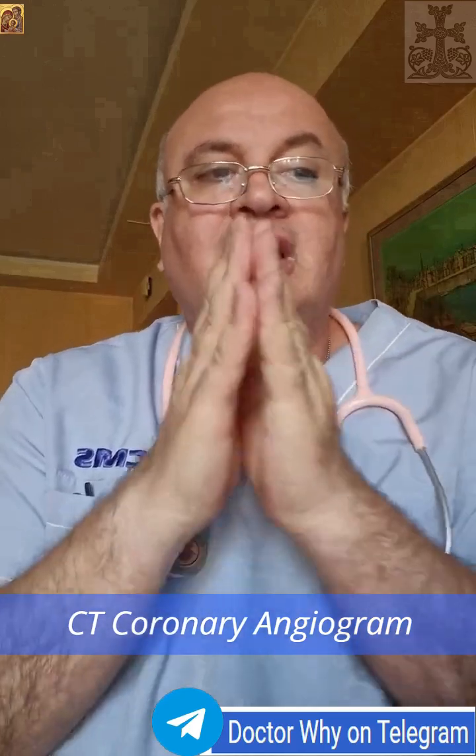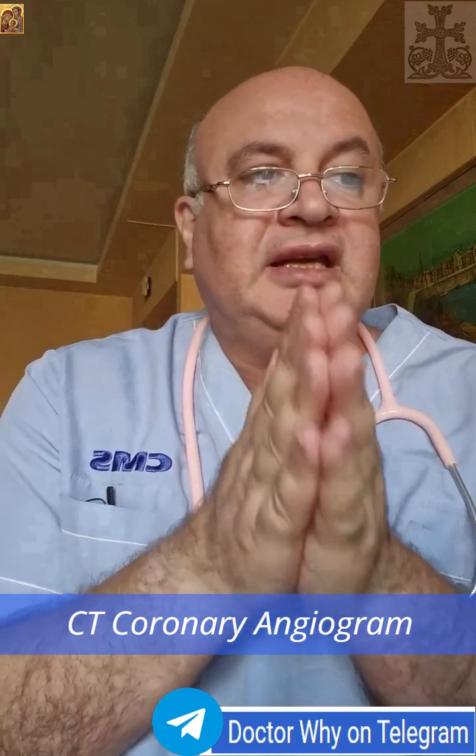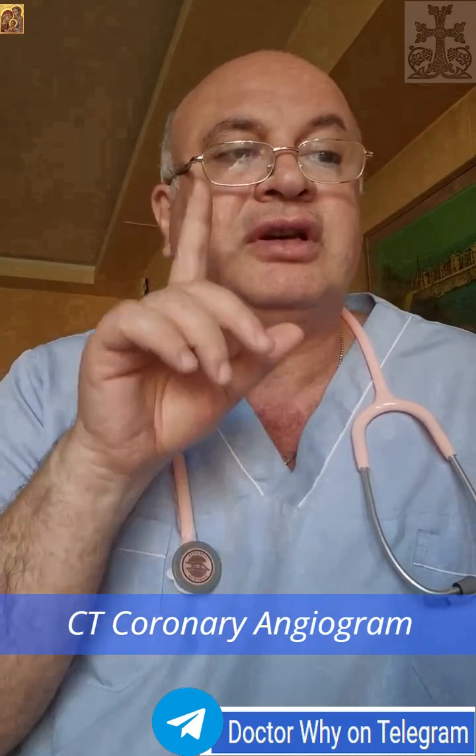Traditional angiography can only see the vessel lumen, the hollow where blood flows. But CTCA shows the entire arterial wall, allowing us to identify non-obstructive plaques, the ones that may rupture and cause sudden myocardial infarction. That is why CTCA is often called the crystal ball of cardiology, and it can detect the disease before it strikes.